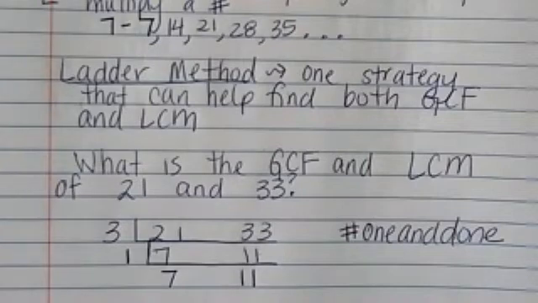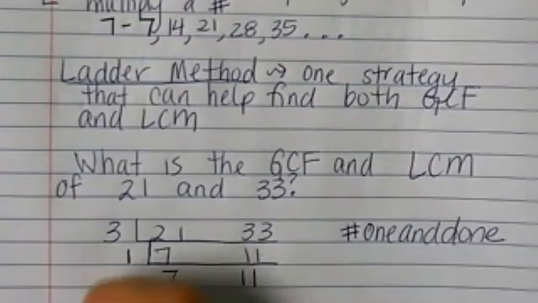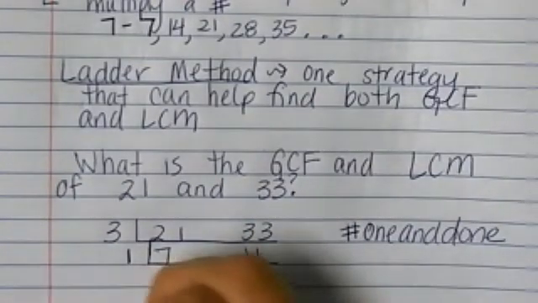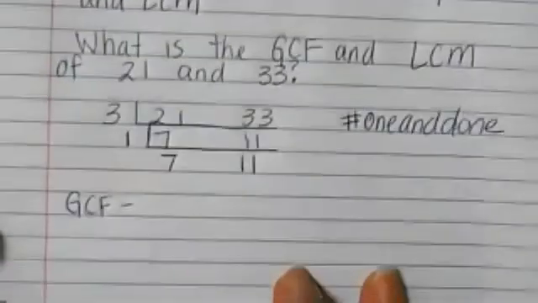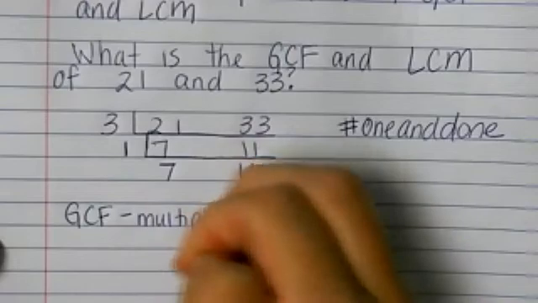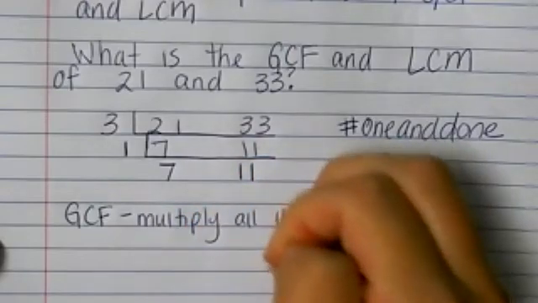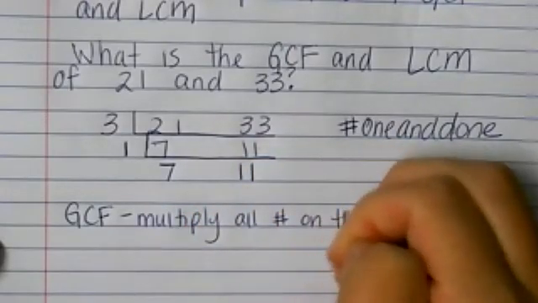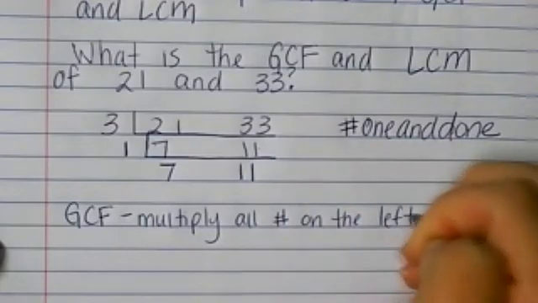All right. So our ladder's done, but you still don't have your answer. You still don't have your GCF and your LCM. So now I'm going to show you how to find your GCF. To find your GCF, you're going to, oops, you can't see that. Multiply all numbers on the left. And look what I like to do. I like to make a G around them.